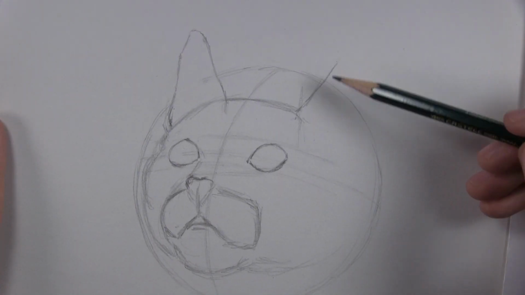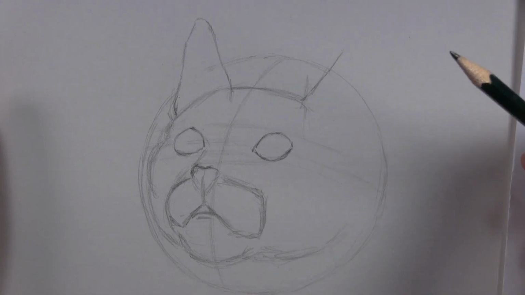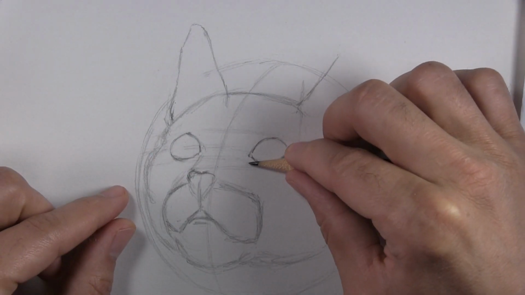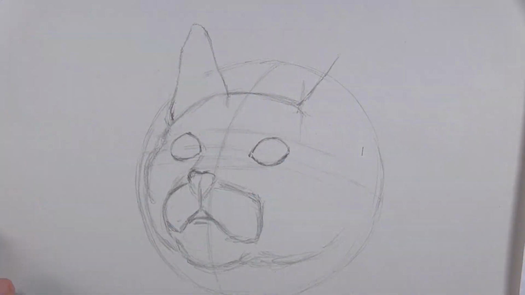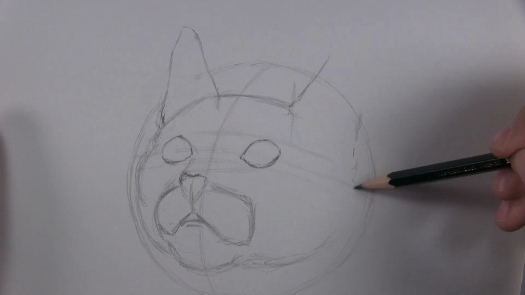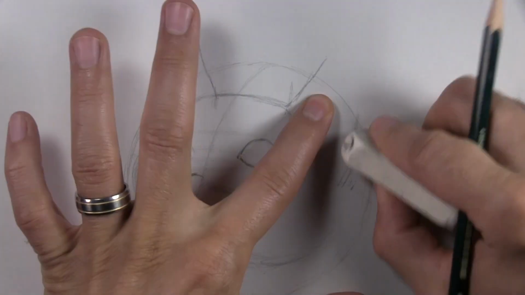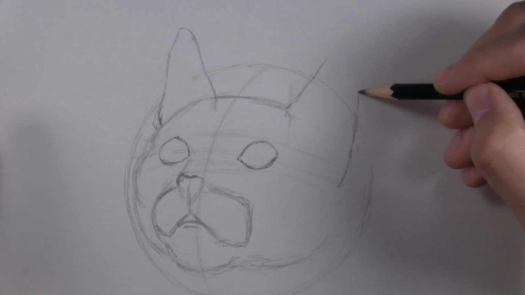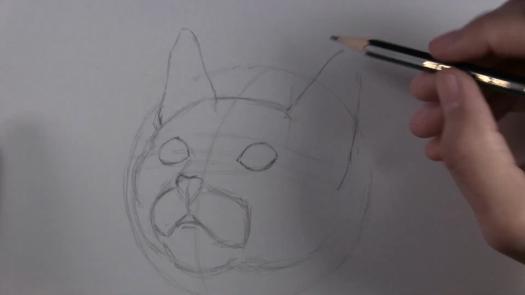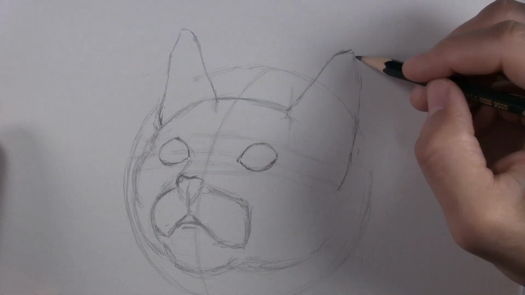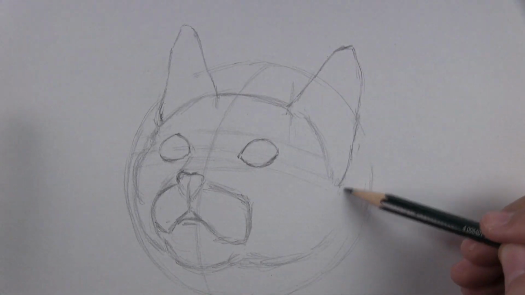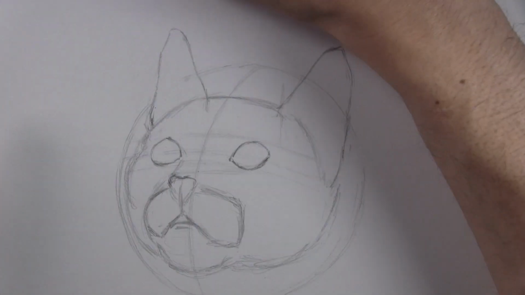Next, we need to find where the other side of the ear connects. The reference photograph reveals that the edge of the head is about 2 eye widths away from the corner of the eye. The ear itself connects below the eye level. The top tip of this ear is slightly lower than the first one. Connect the ear at the base and finish the side of the head.